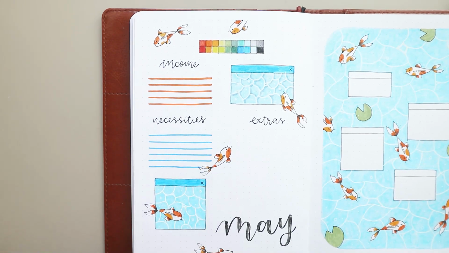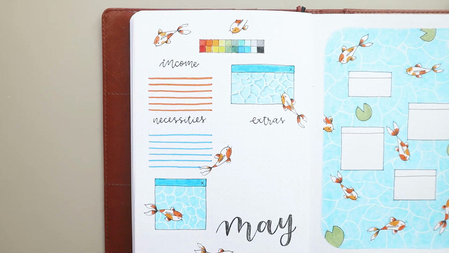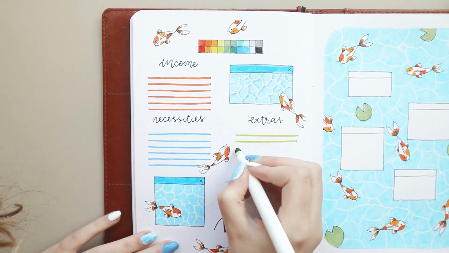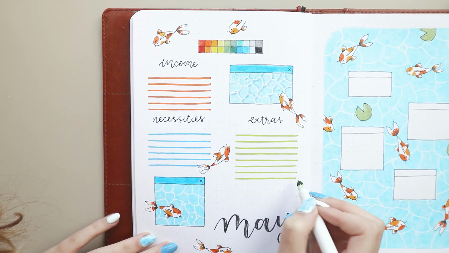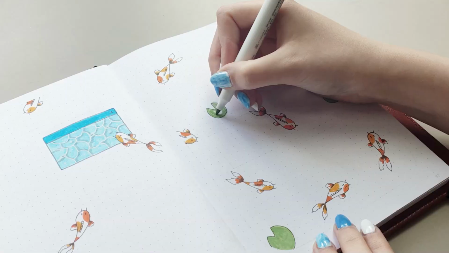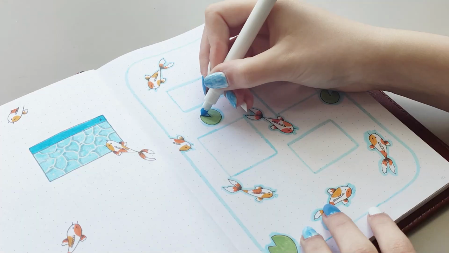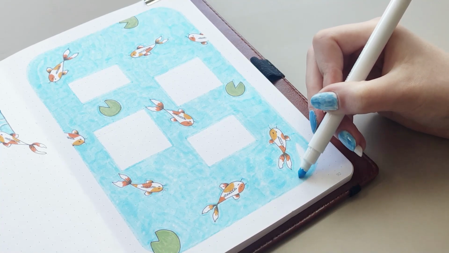And I've seen Natalie from insc do this a lot, especially in her April theme, but I just never did it because I thought it was too colorful for my liking, but I actually liked how it turned out in this theme. So again, this is another thing to try in future themes, and I think that I just need to be more adventurous when it comes to the colors that I use in my bullet journal.